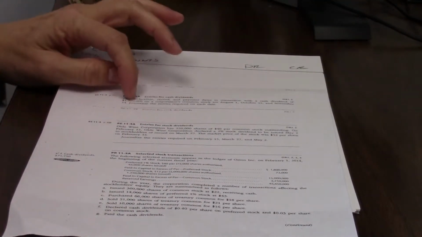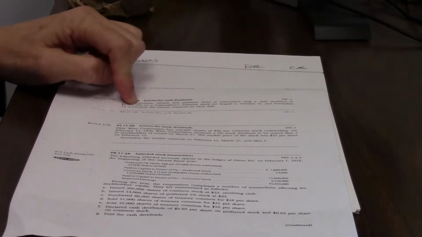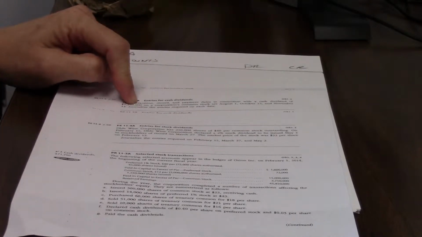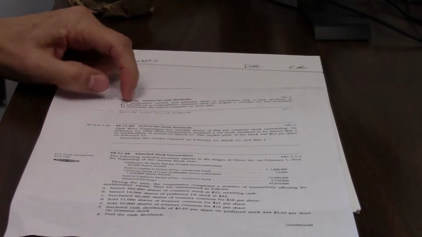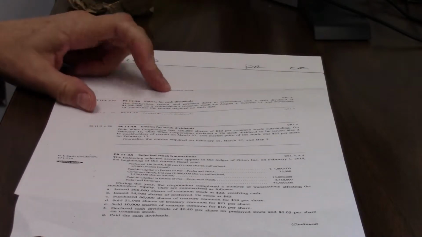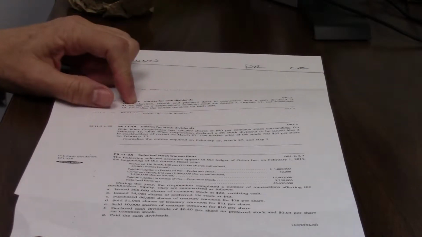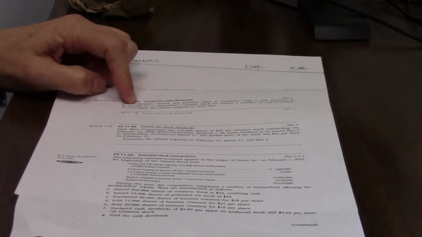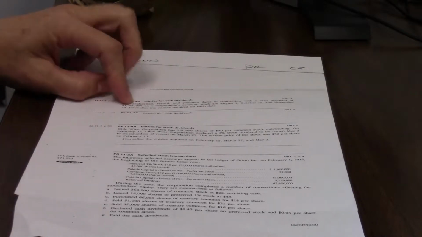One is when the board of directors declares the dividend. So the board gets together and votes and they say, we're going to pay dividends out to our owners. And that's the declaration date, and that's when they become payable. You owe them, right? It becomes a liability. You owe the dividends to the owners.